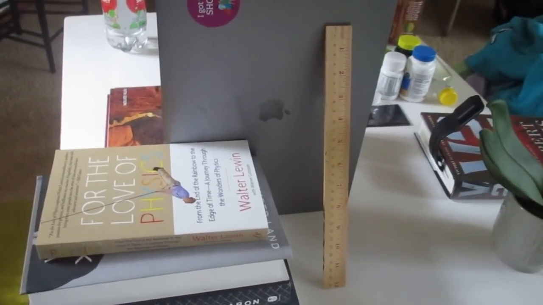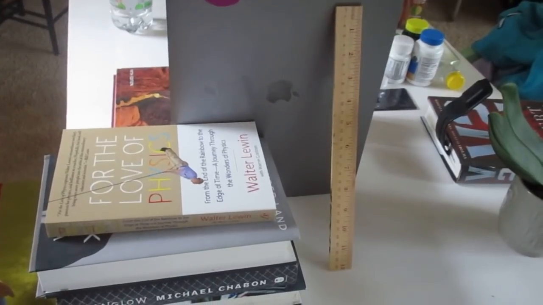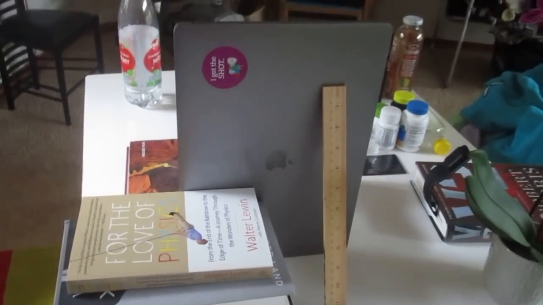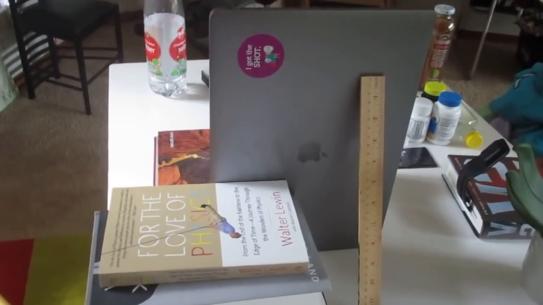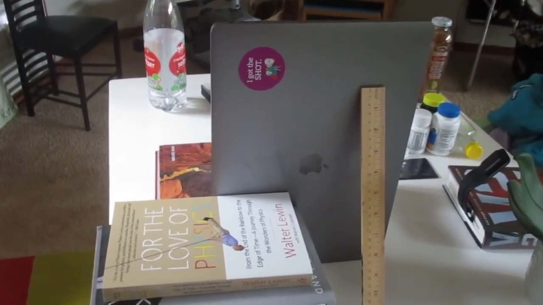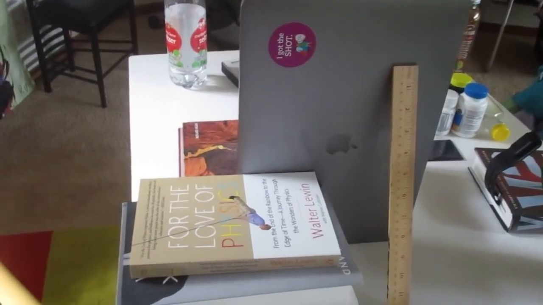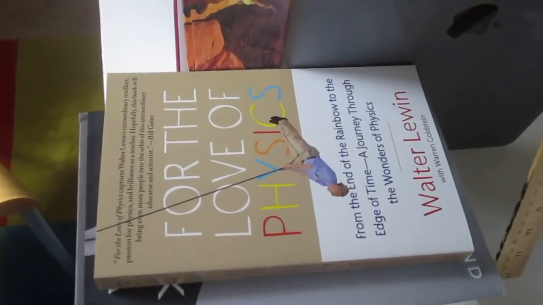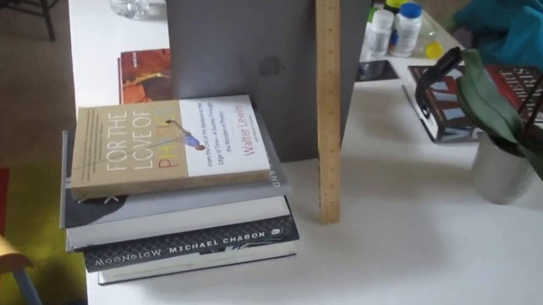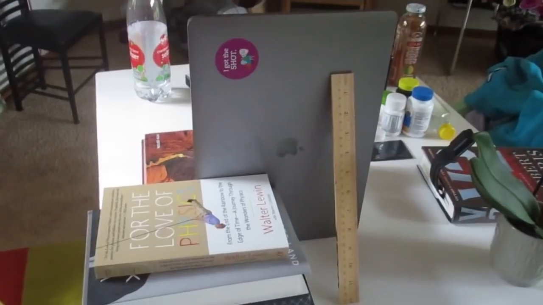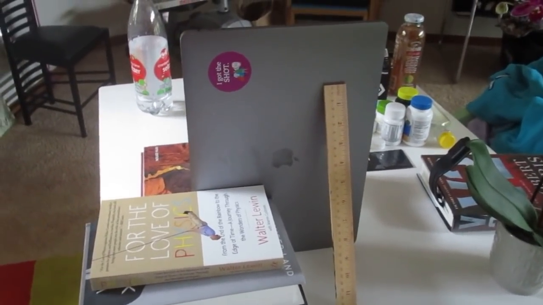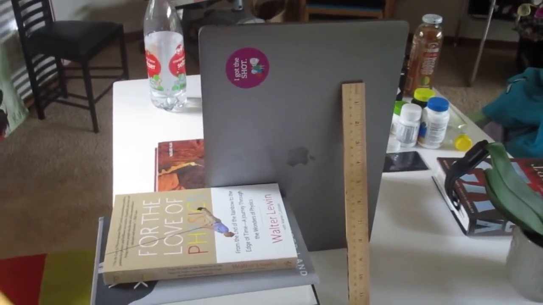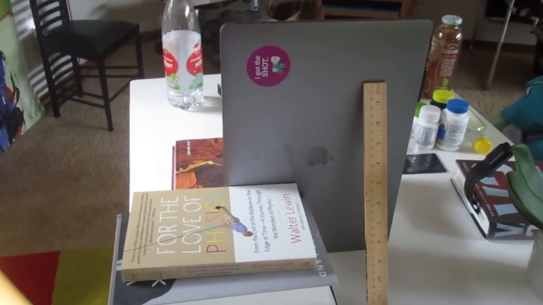I have a very primitive setup here. You see my laptop vertical on the table. I support it with books on both sides, in the back and in front, so that it doesn't fall over. I have a ruler leaning against the laptop. So the laptop is my wall, the wall in the problem.